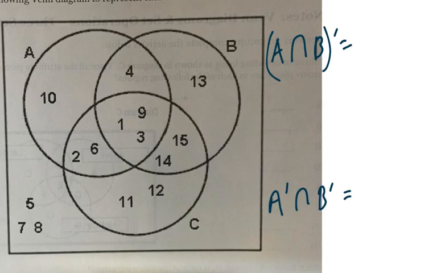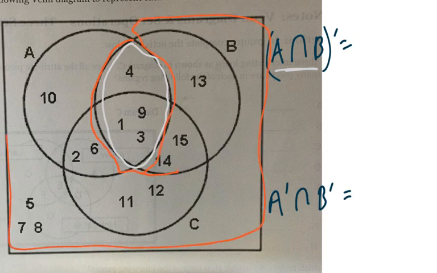So let's look at the first one. A intersect B, but the complement of that. First off, A intersect B is these two regions right here. So the complement of that is everything else, all the way outside out here.